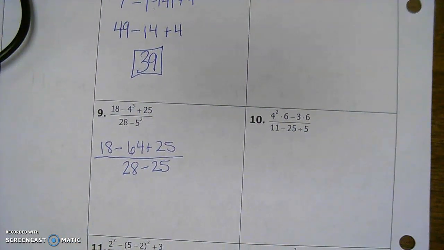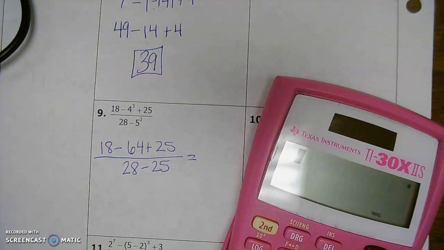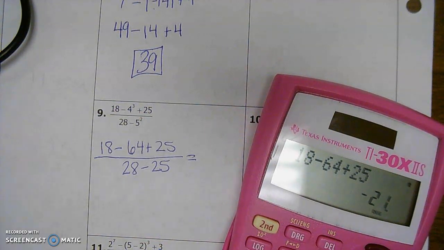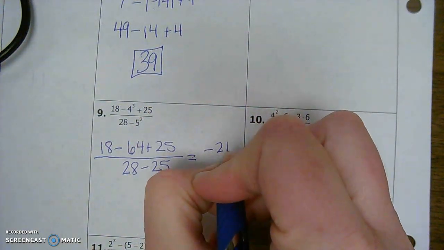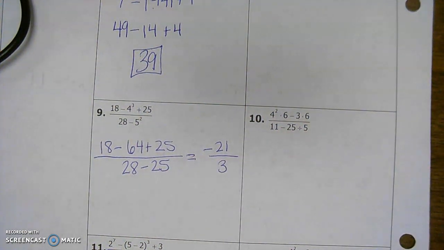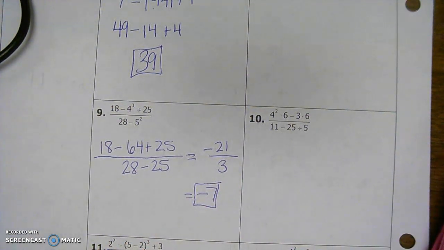So you need to get it all down into addition and subtraction. So then we can just go straight across the top. 18 minus 64 plus 25 gives me negative 21. 28 minus 25 is 3. So then finally you can do the division or your fraction bar if you want to use your fraction key, and you get negative 7 as your final answer.